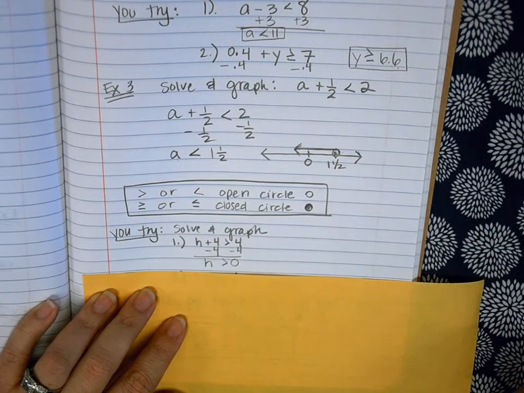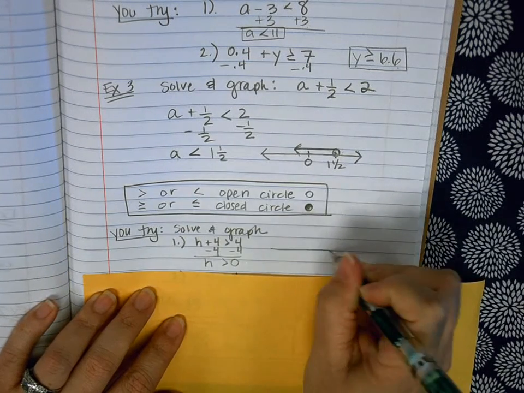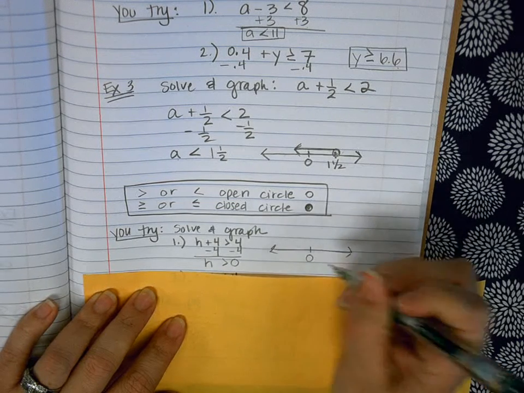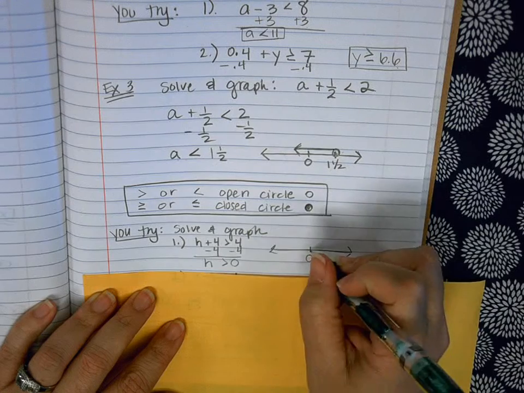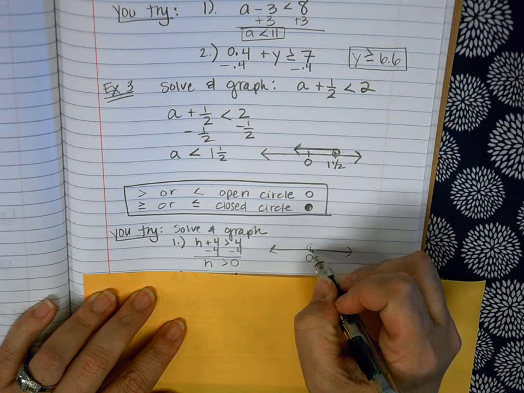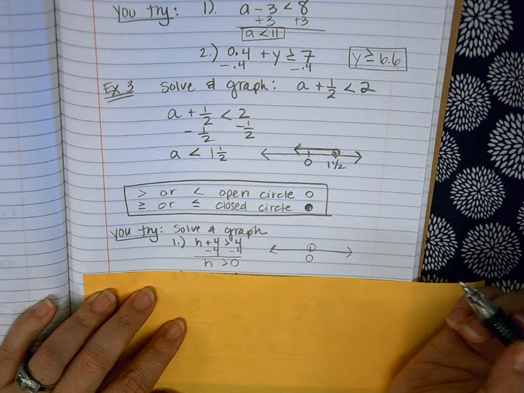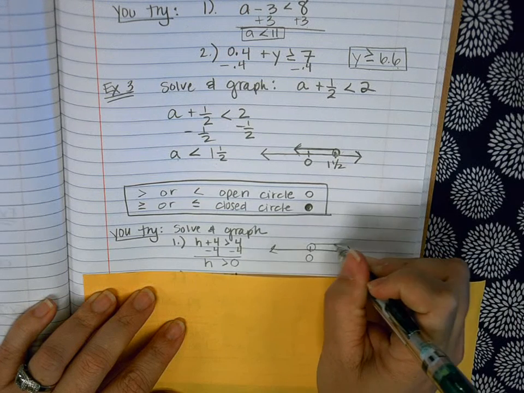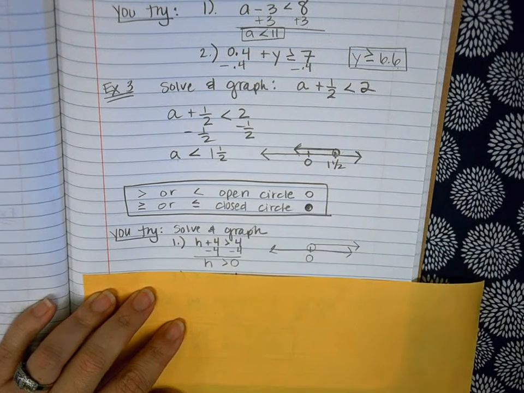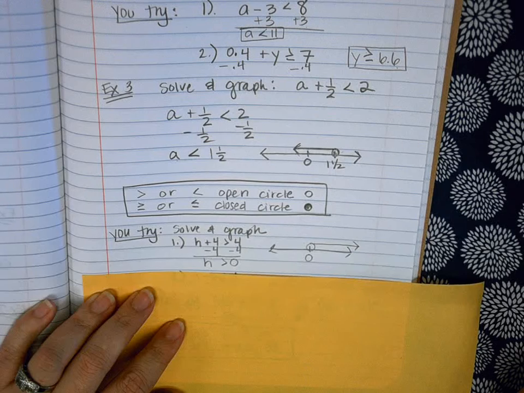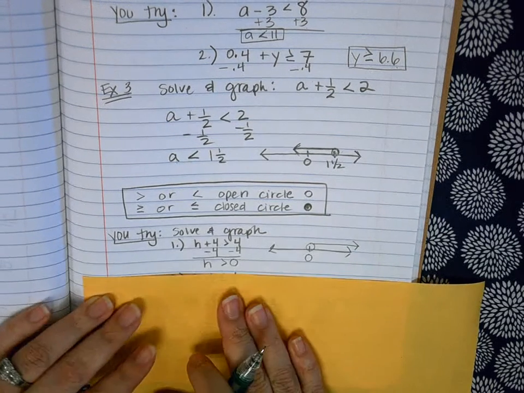Now when we graph it on a number line, we only have 1 point, which is 0, right? Is it open or closed? Open, because we don't have an equal. And h is any number greater than 0. So which direction should my arrow go? Right. Right, good. Any number greater than 0. Does that help you a little bit more? Let's do one more.